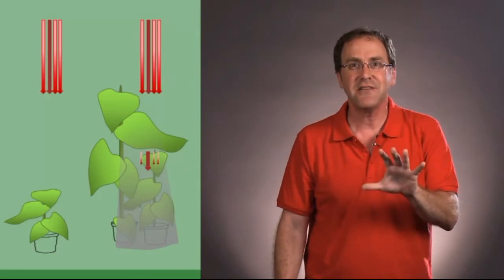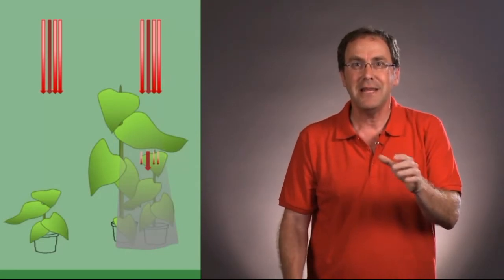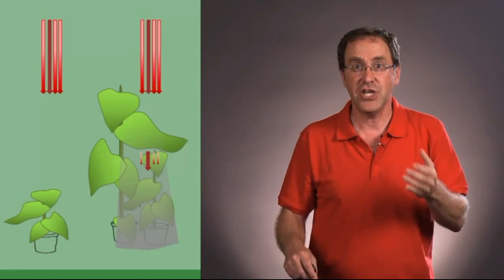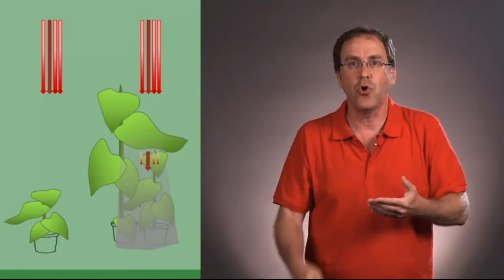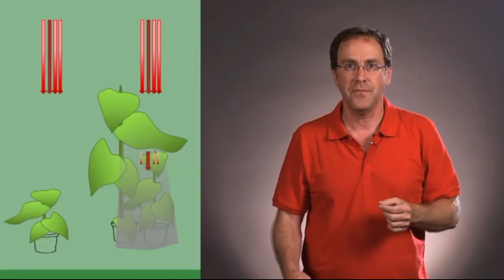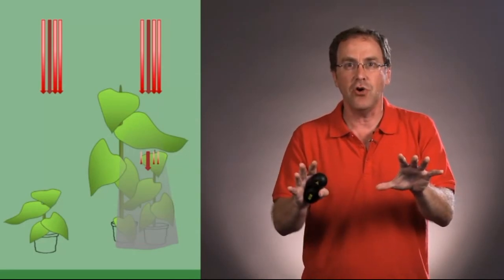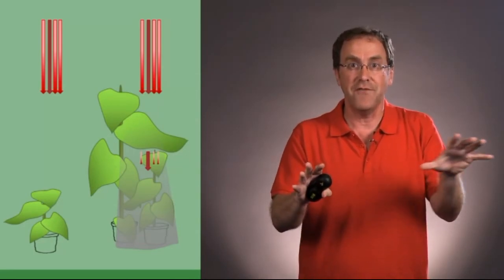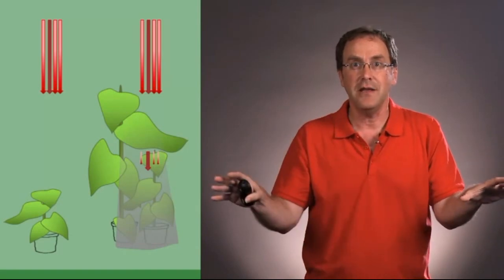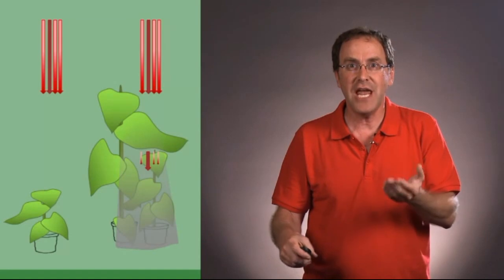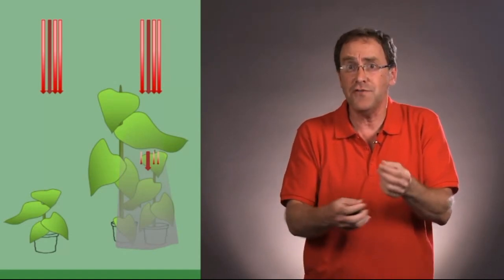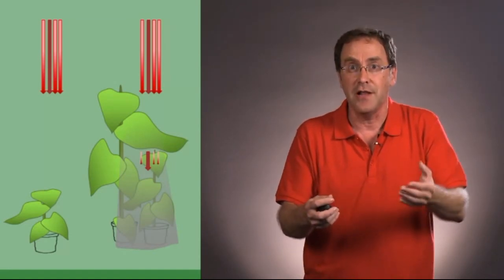How does this affect the plant? It lets it know that it's shaded, and the plant will respond by elongating in order to get out of the shade. So the red-far red ratio not only lets a plant know if it's morning, middle of the day, or night, it lets the plant know if it's in the shade. And if it's in the shade, the plant will elongate. You've seen this probably in plants in your garden, that if they're too shaded, they become long and spindly until they reach the sun, and then they expand their leaves.